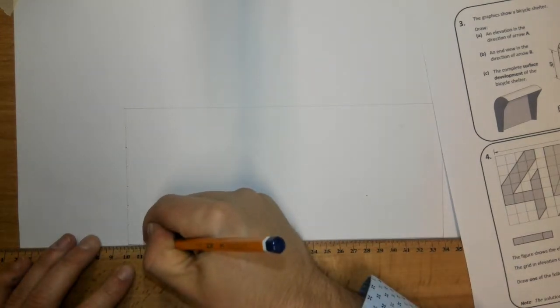Now we're going to mark every 15 along the bottom.